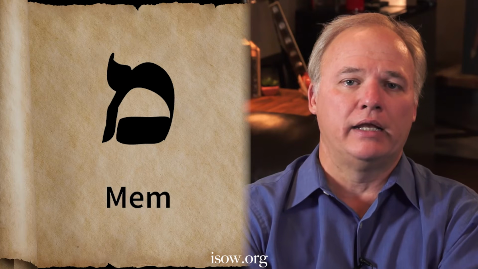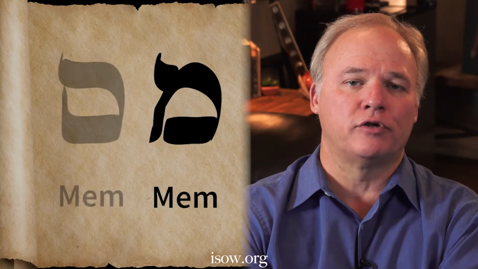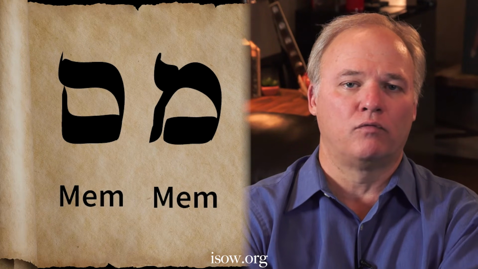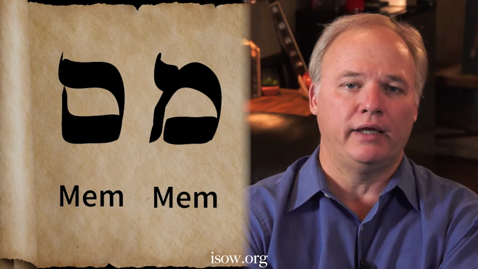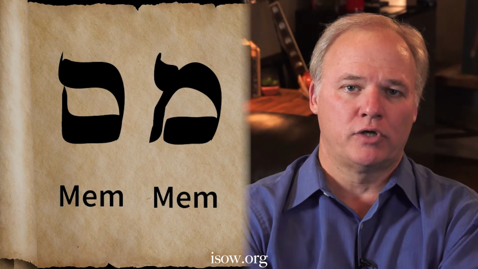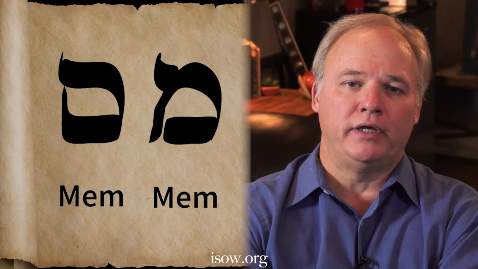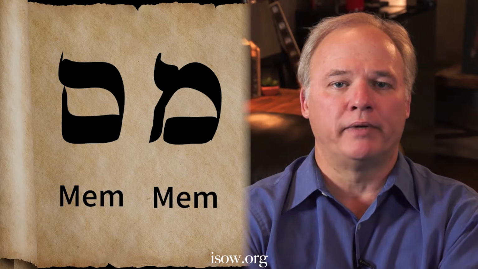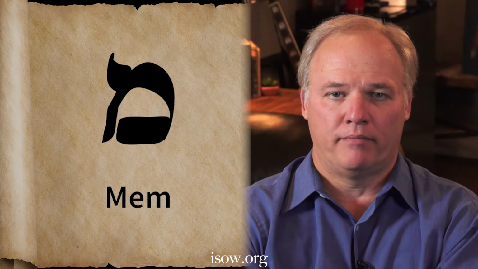And this letter also has a final form, or a sophit form. And it is going to appear in its sophit form only at the end of words, but it's always going to get the M sound. So the second set of letters beginning with the chaf is kaf, lamed, mem.